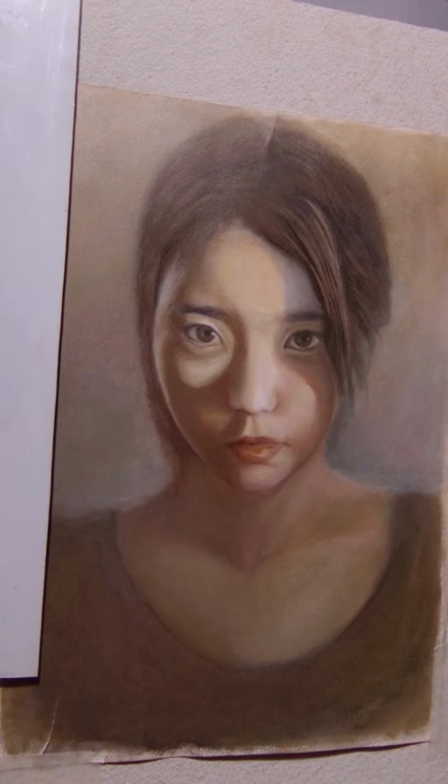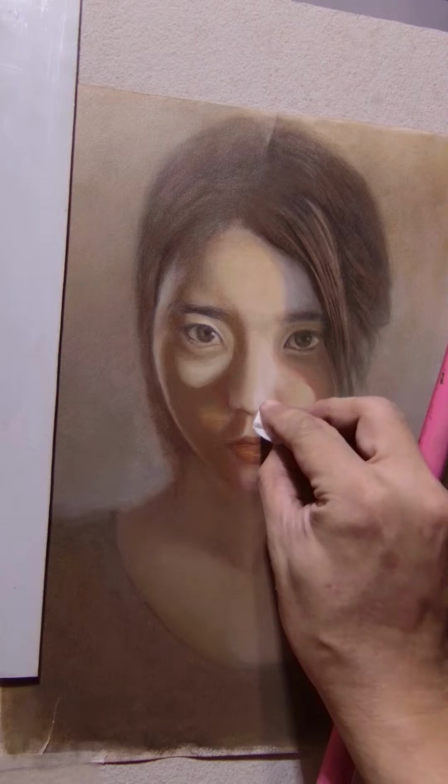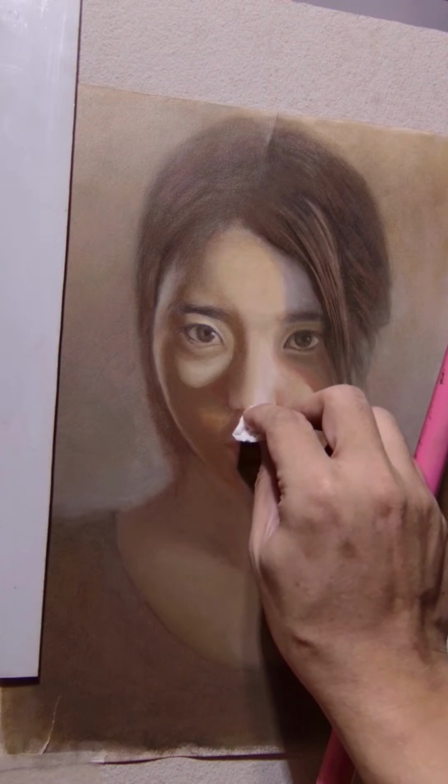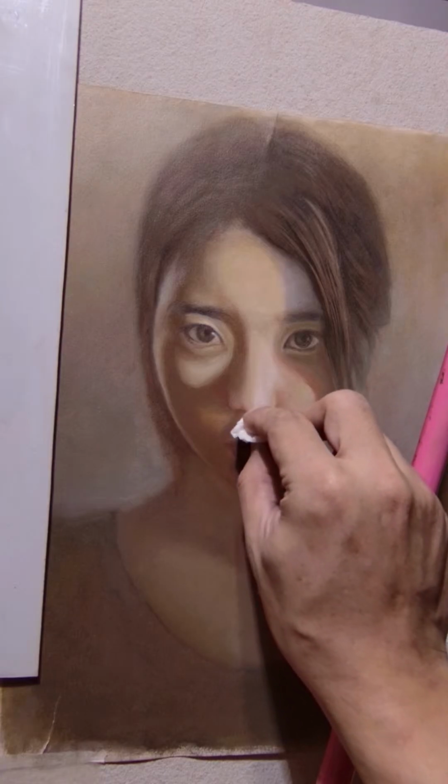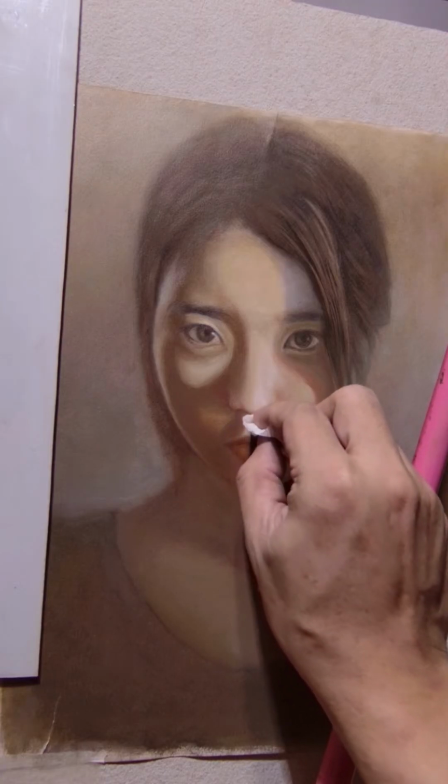Simple matter kinda becomes more complicated when I'm doing it, because one part of my mind is trying to make things smooth, smoky, and then the other part is trying to create brush strokes. Those things don't go together.